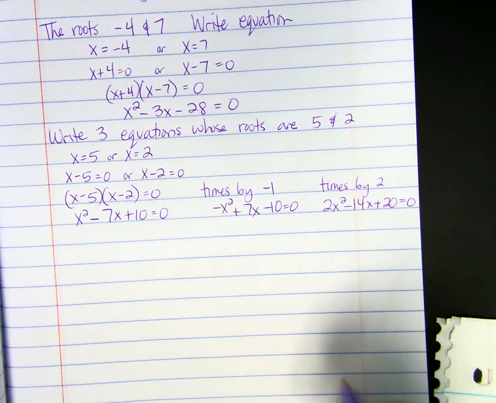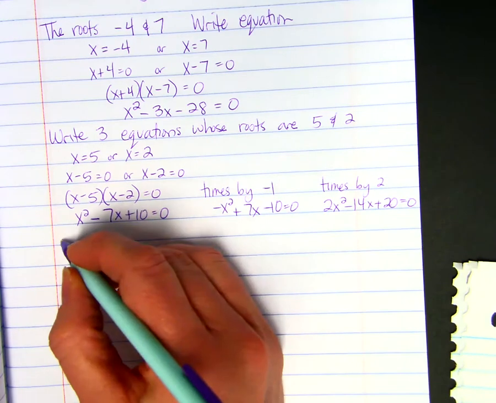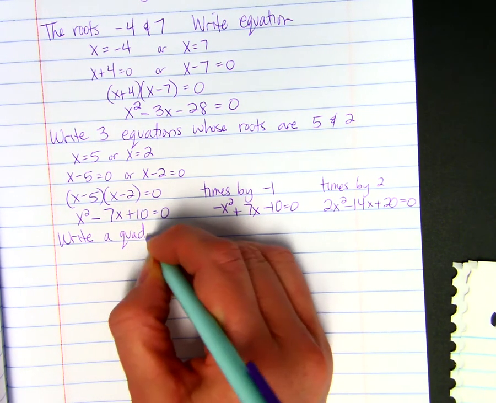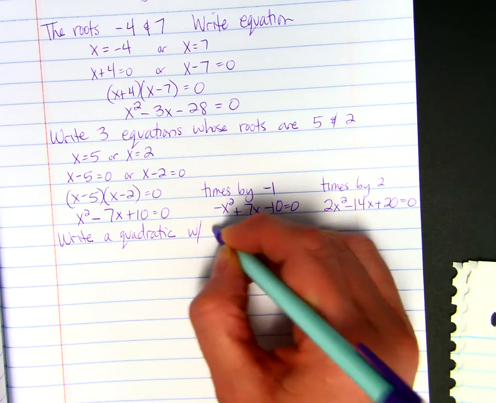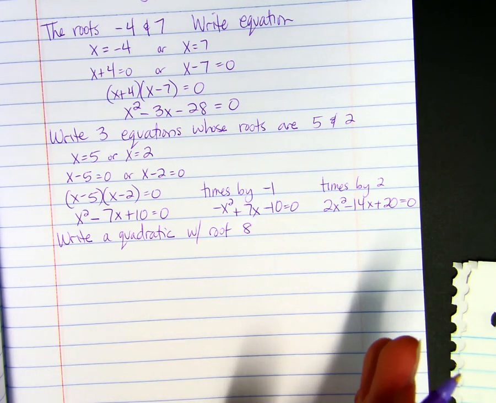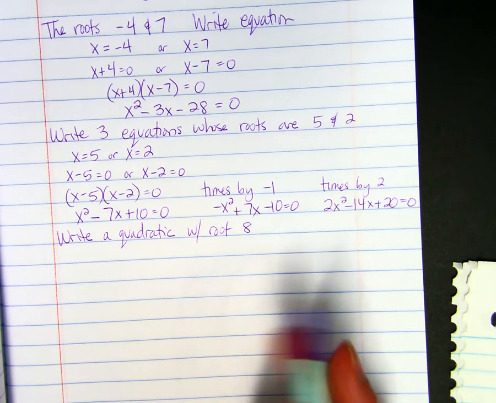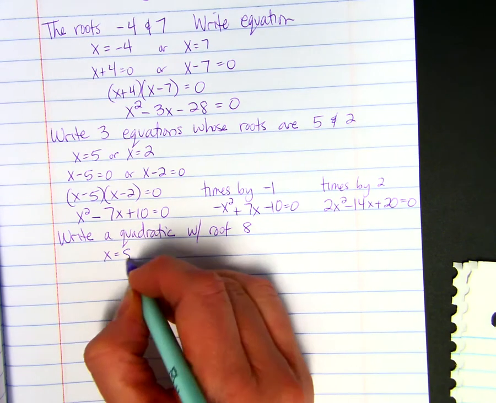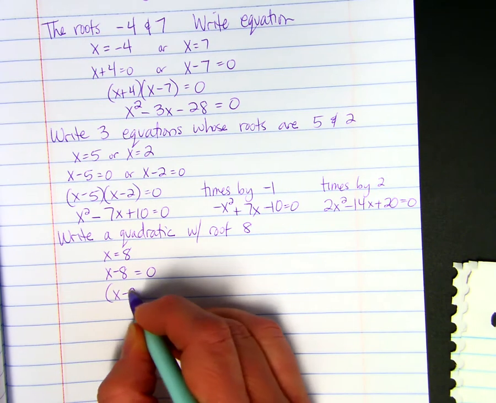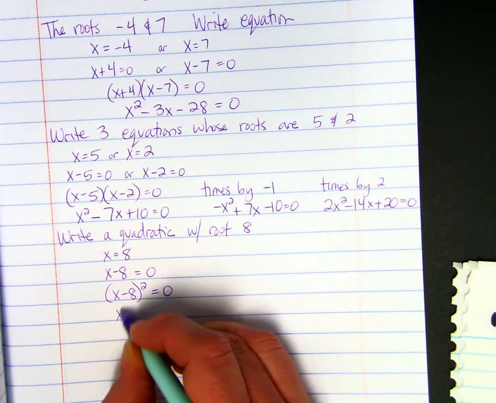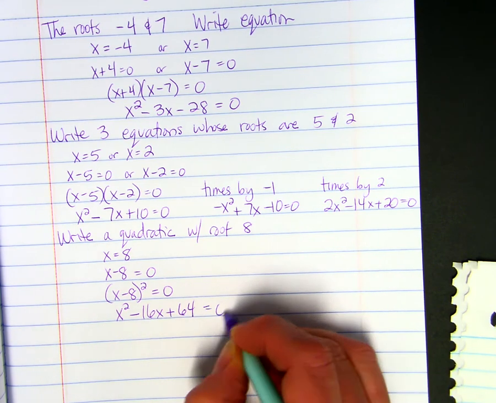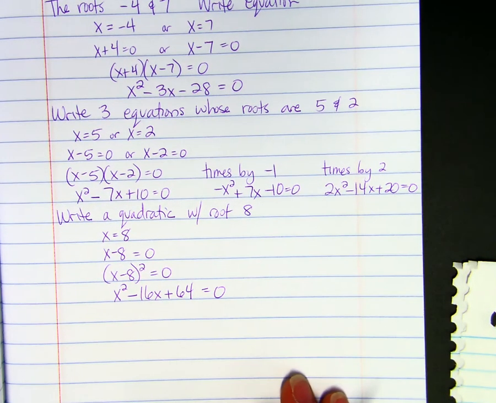Now, what about if you want a quadratic and you only get one root? So write a quadratic with root 8. We know that a quadratic has to have 2 roots. So maybe this is a root 8 with multiplicity of 2. x equals 8. So x minus 8 equals 0. To make it quadratic, we just square it. So we have x squared minus 16x plus 64 equals 0, and there's our quadratic with root 8.